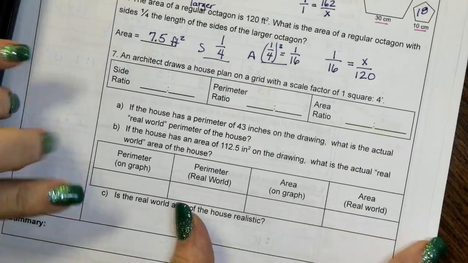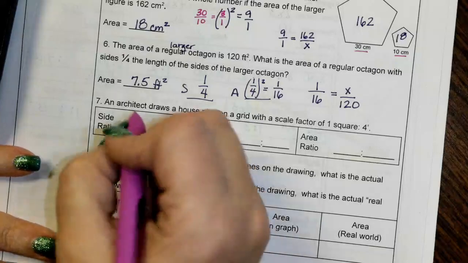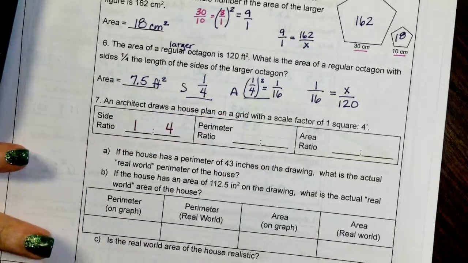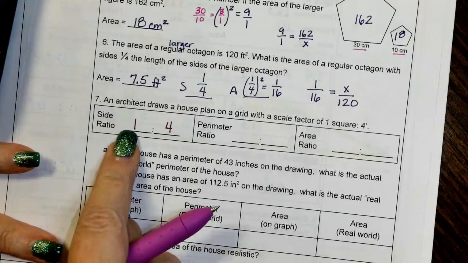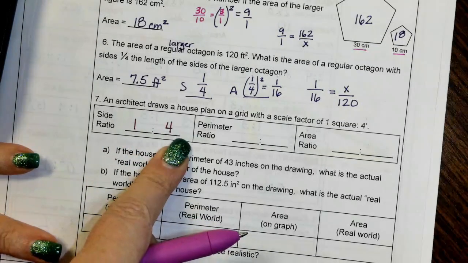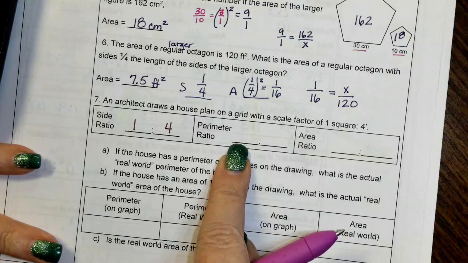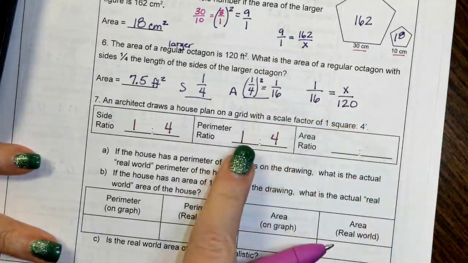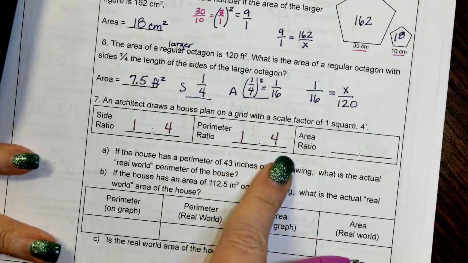So my sides are in a ratio of 1 square represents 4 feet. So my sides are in a ratio of 1 to 4. Whatever it was originally, my new one is 4 times bigger. My perimeter ratio, remember, is the same. Whatever happens to your sides happens to your perimeter. So my perimeter will also be a scale of 1 to 4.